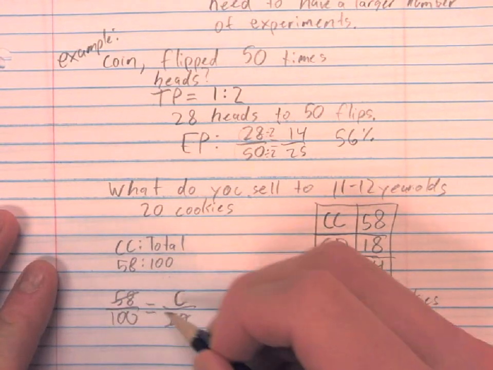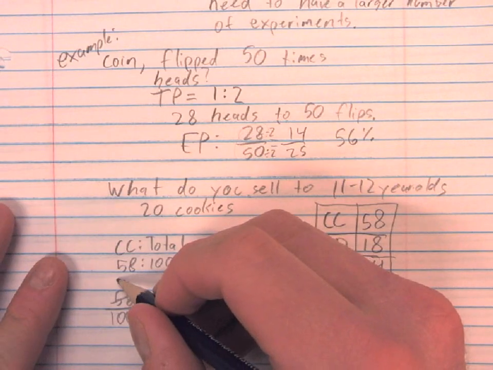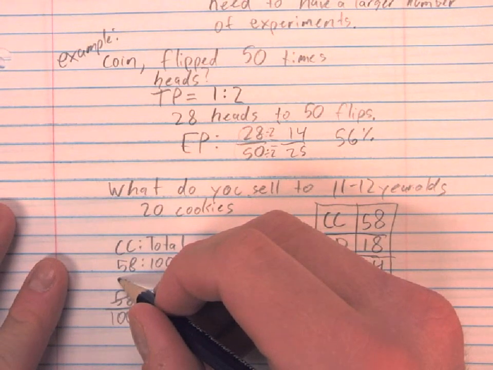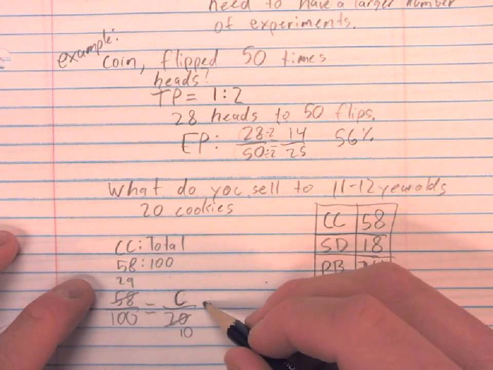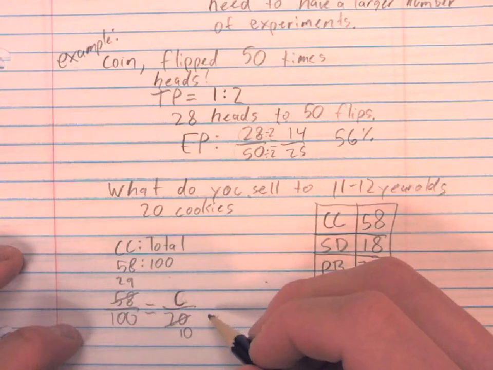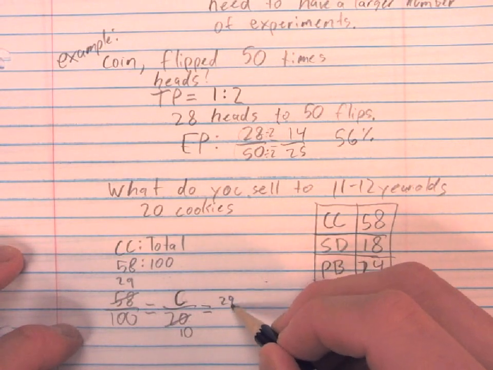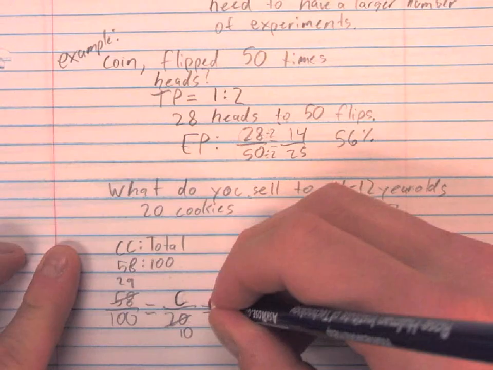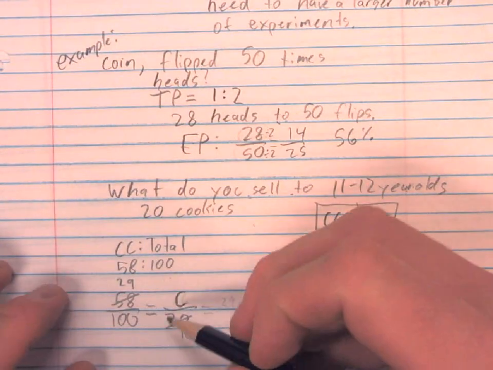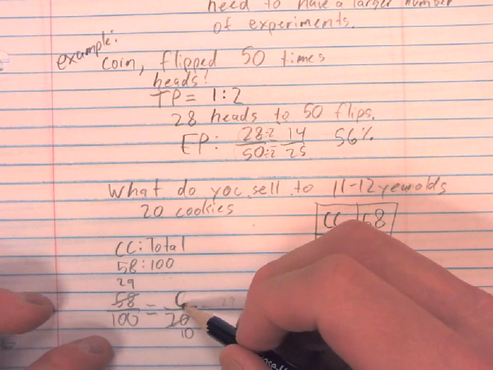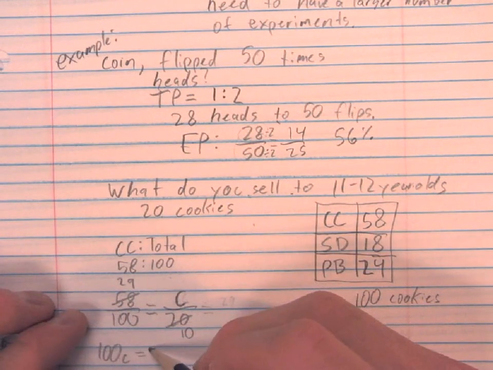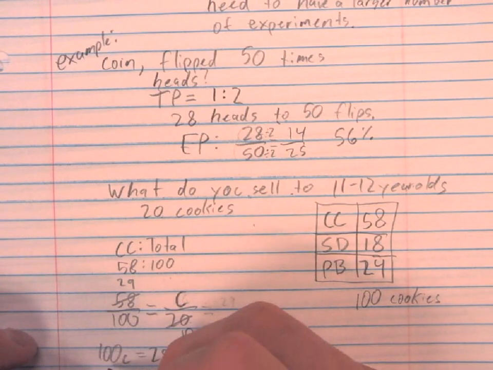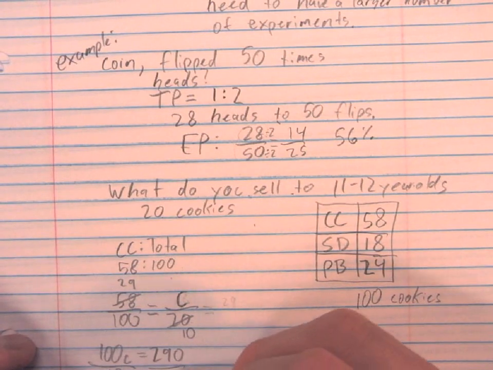I can reduce this, divide those both by 2, I get 10, 29. And so then I have nowhere else to reduce, so then I can just multiply this through. I get 29, now multiply it through. We have to cross multiply. So then 100C is going to equal 290. I can divide both by 100.